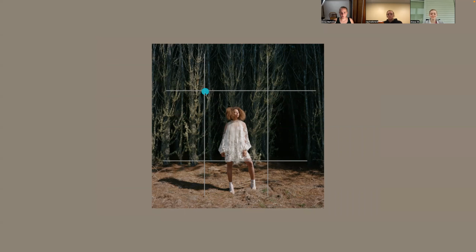You can also pose people. So like for couples, sometimes I'll put one person here and one person here and have them holding hands in the middle. And then that kind of intersects all of our rule of thirds. Make sense? So that's the rule of thirds.